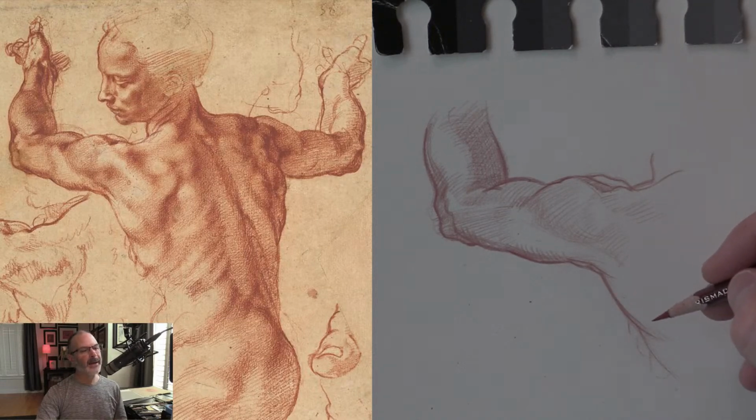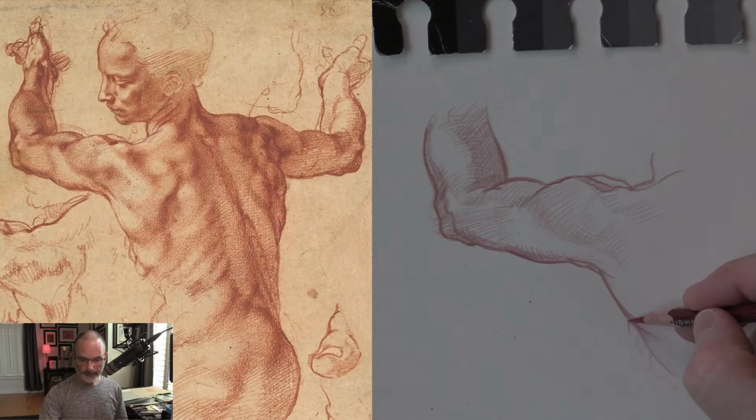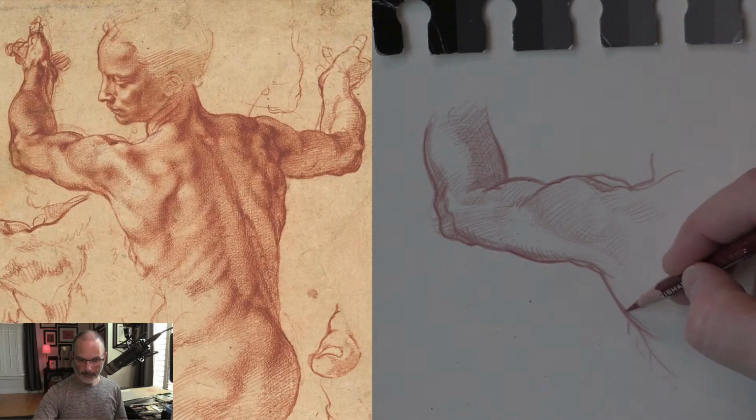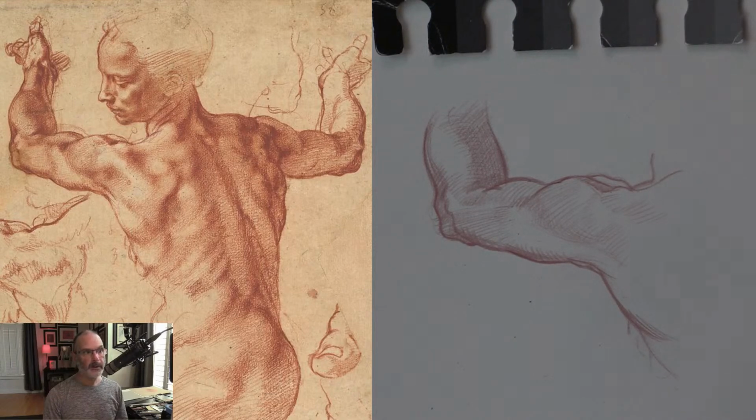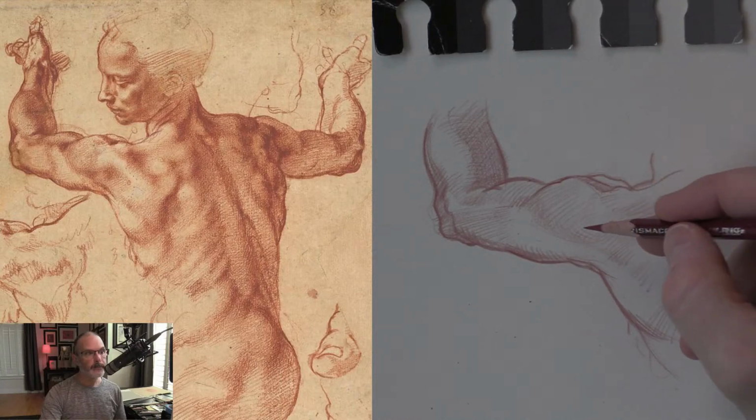I think I've got the lat curving in too much. Curve, curve, curve, curve. Diagonal, diagonal, diagonal. And these lines, they're all diagonals. Yes. So questions. Do we have any questions?